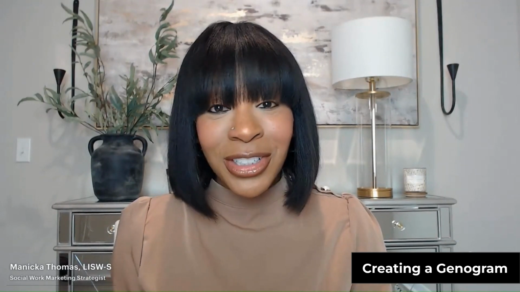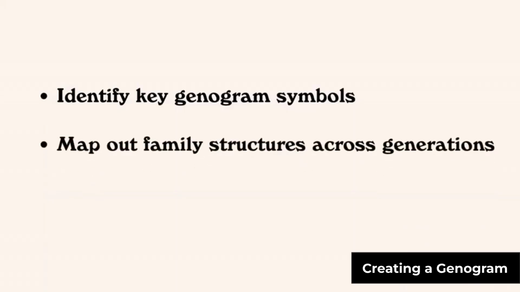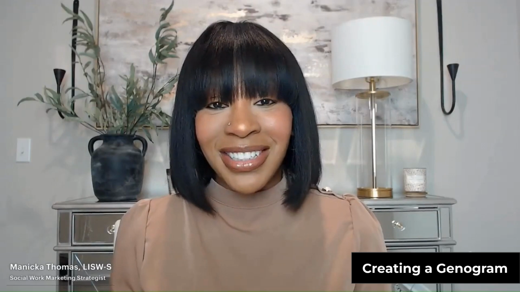This video will not only help you understand the symbols and structures, but also how it connects to Bowen family systems theory, as well as your clinical practice. By the end of the video, you should be able to identify key genogram symbols, map out structures across generations, recognize patterns and dynamics, and we'll pause throughout for interactive questions. This is going to help you apply what you're learning in real time.